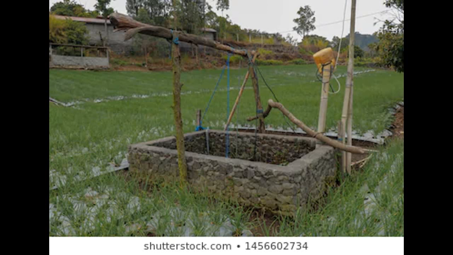Well irrigation is the most important source of irrigation in our country. It is a cheap, dependable and popular source of irrigation in the country. Well irrigation is unavoidable in the region of low rainfall. So in our country 46% of irrigation in agriculture is done by wells. Under well irrigation there are two types of wells, that is open wells and tube wells.